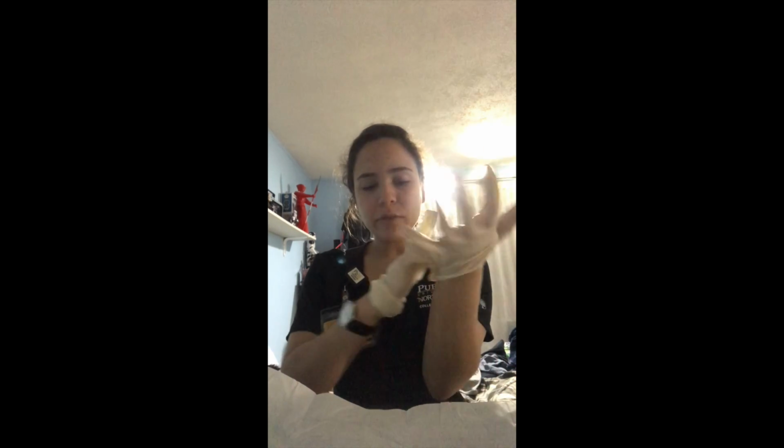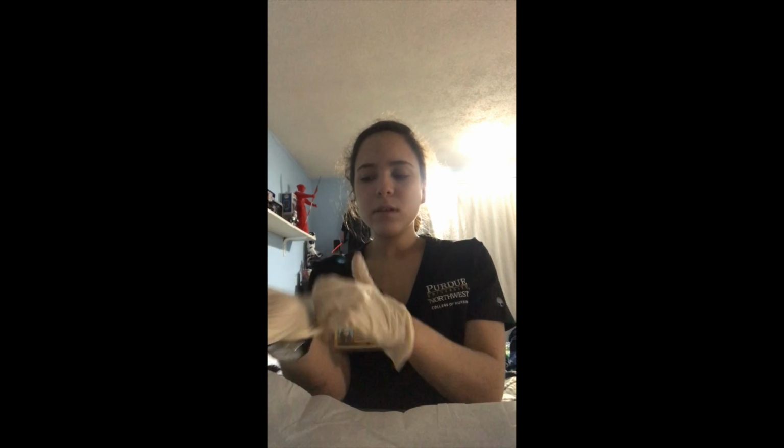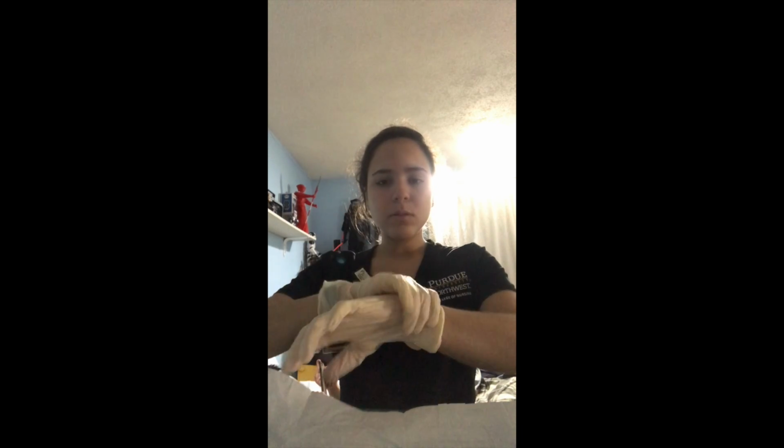Now I can fix the gloves, but just touching the sterile part of the gloves, sterile with sterile. So I can fix it in case it went wrong, and make sure that it's sterile with sterile. So I have my gloves clean, so sterile.